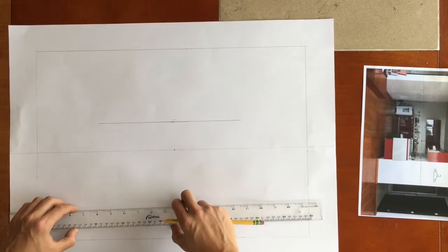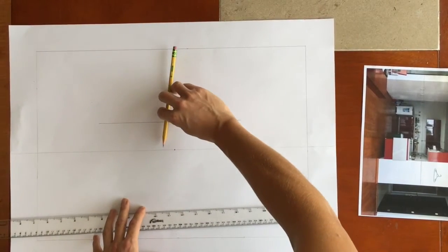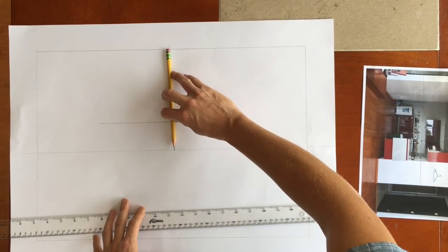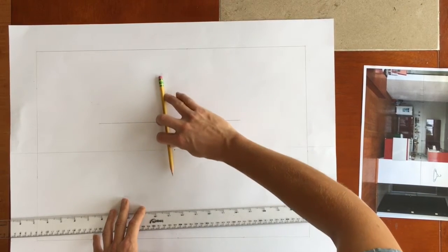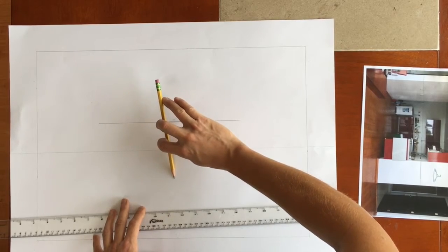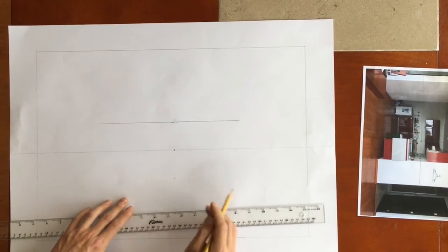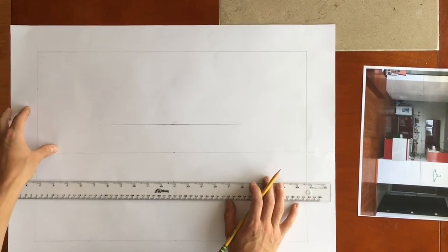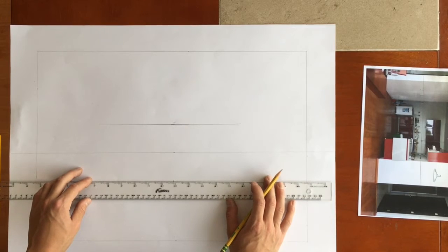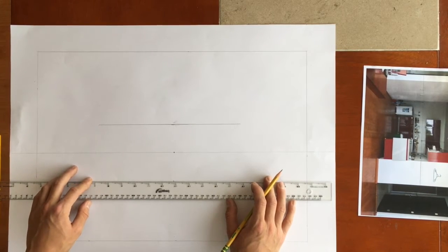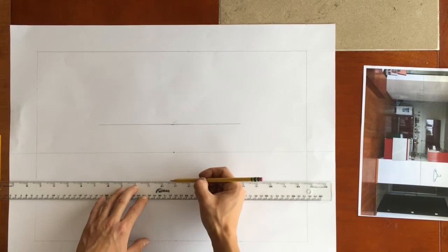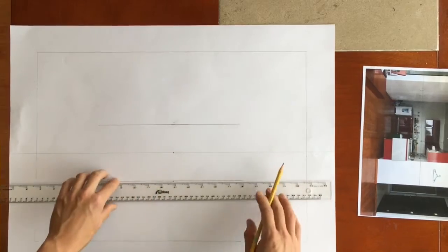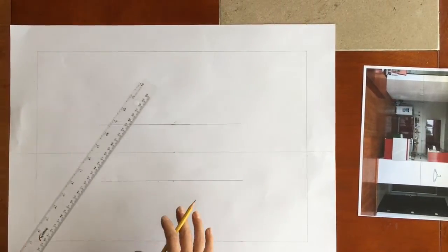Okay, so let's go over to our drawing. I'm trying my best not to get into the camera view here. And you're going to establish that same proportion. Okay, right there. And like I said, keep it light. I'm keeping it a little bit darker, just because I want you to be able to see it. You could darken up your lines later, but at the beginning, keep them light.